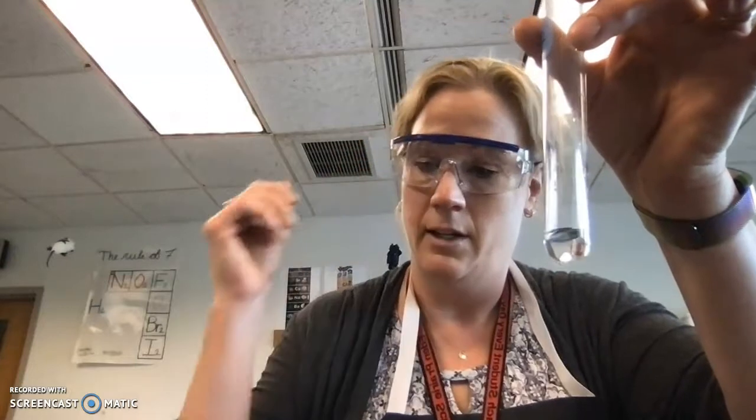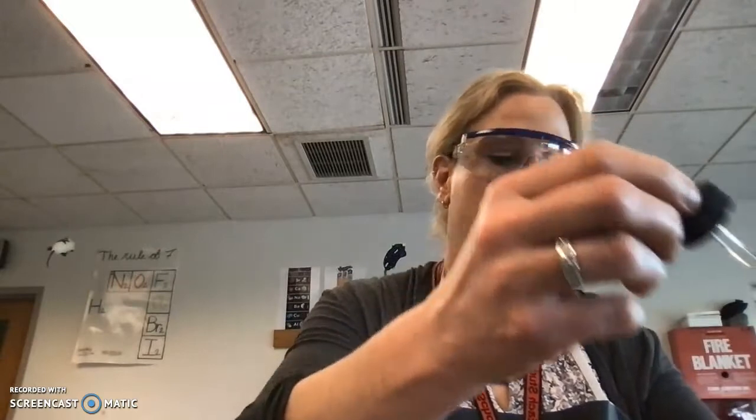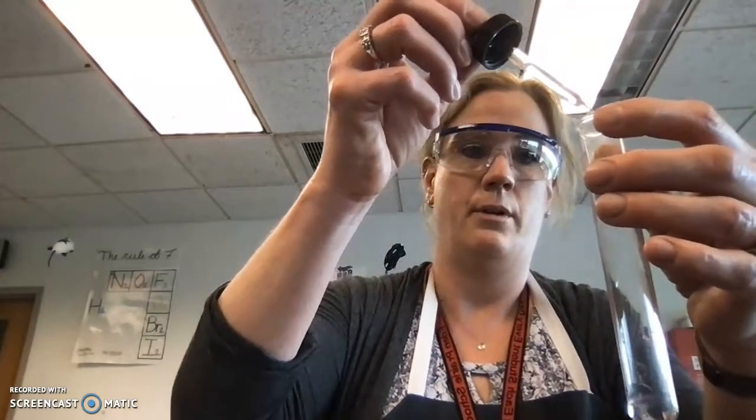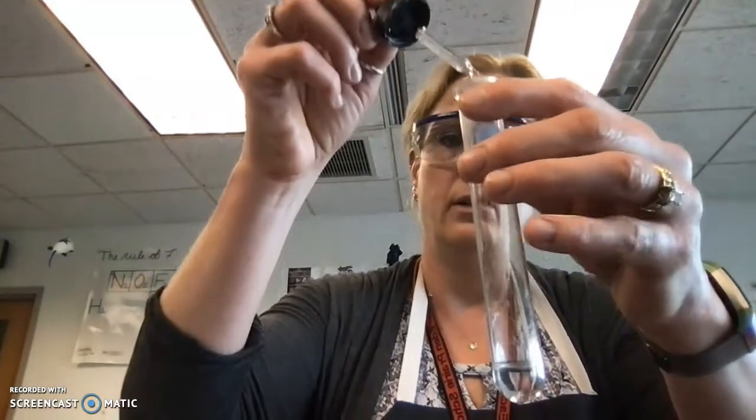Okay, now I'm going to do another trial. So the second trial, again, this is 2 milliliters of 0.1 molar hydrochloric acid. I'm going to add my indicator again. And I'm going to add just a drop. Oops, I added 2. Not a big deal. And again, we're going to count.